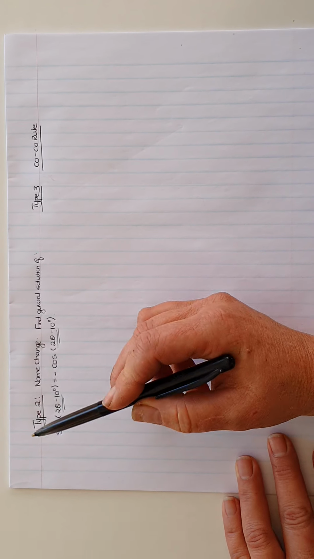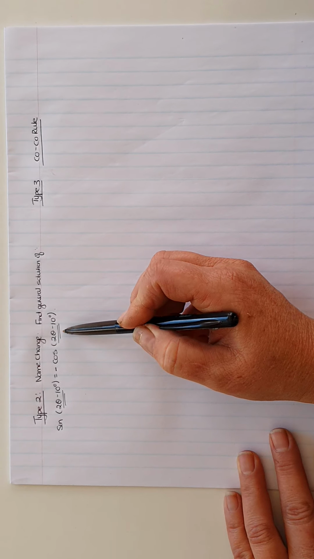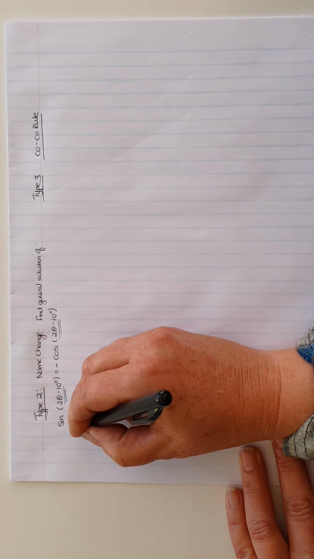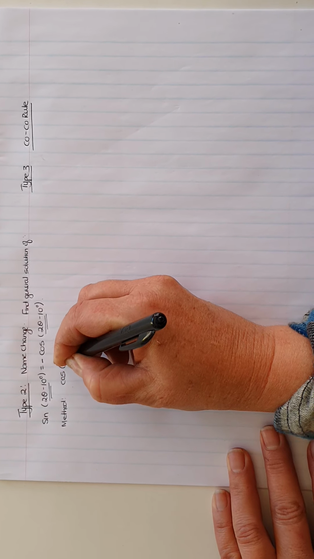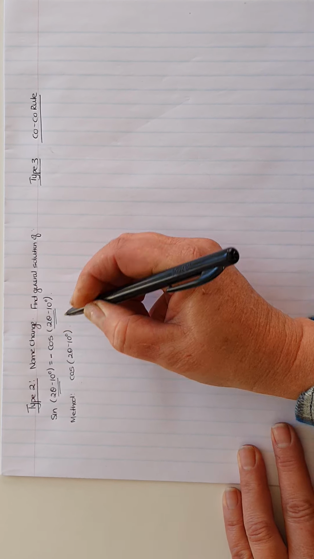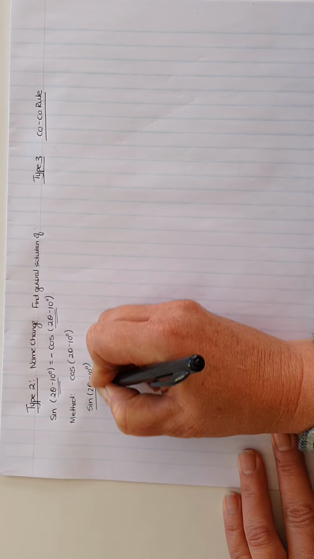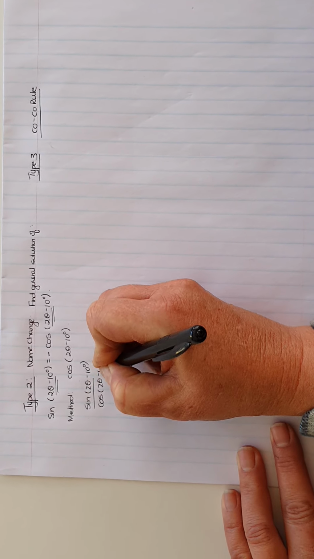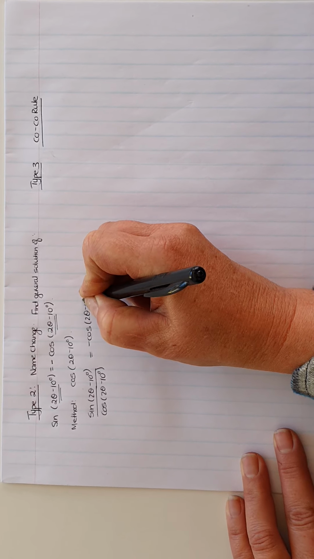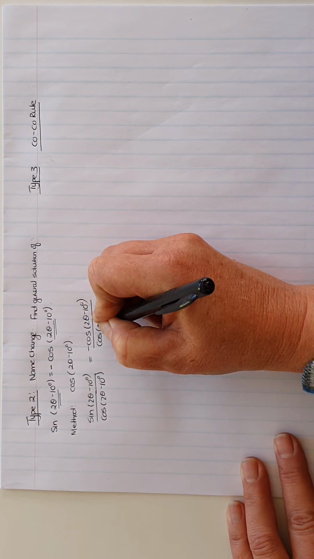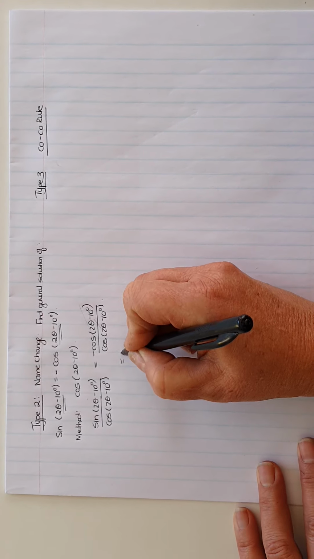Remember, type 1 has only got one function. Type 2 will have two functions. One will be sine, one will be cos, and the angles will be the same. So your method will be to divide by the cos of that angle on both sides. So if you divide both sides by the cos of 2 theta minus 10, what do you notice? That cancels out to give you -1.